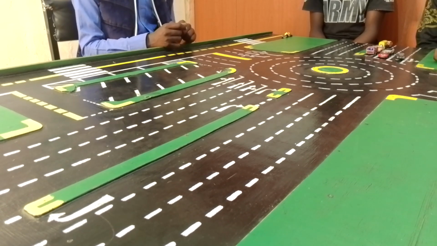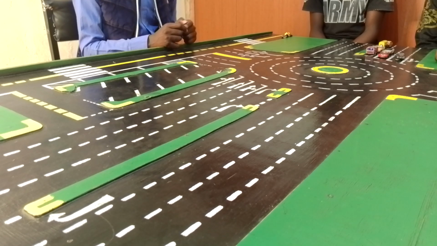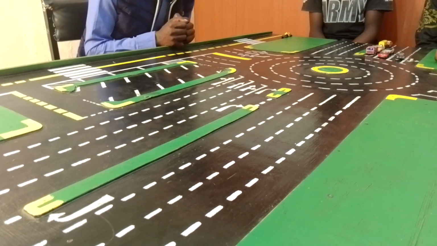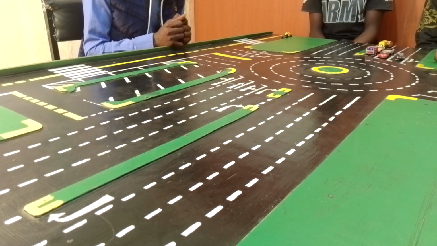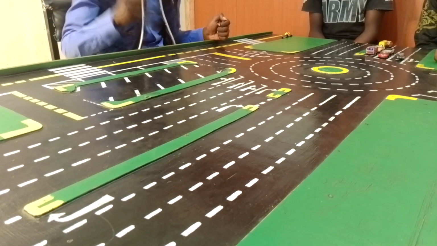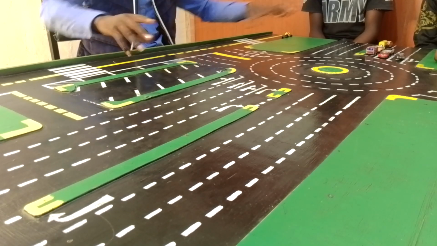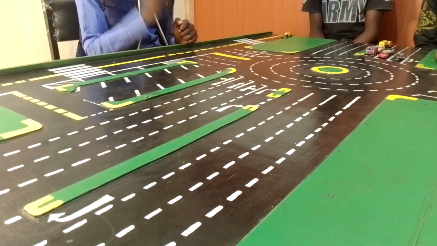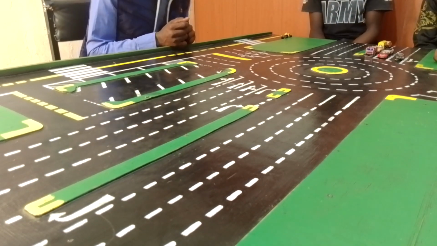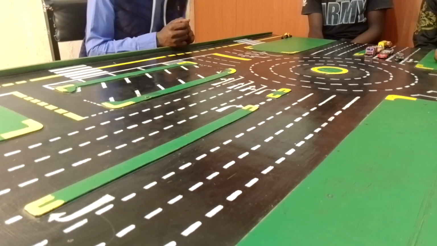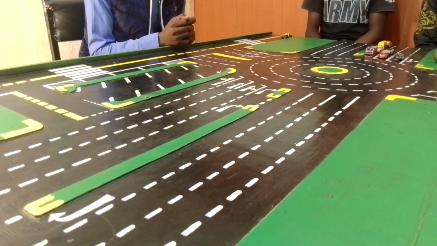Now, point number one. We have now learned what a model town board is. The rule that you must consider here is that you must keep left. Therefore, anything you are starting, you must start from left towards the right. We have two types of road in this model town board: major road and minor road. The two types of roads found in East Africa, there are only two.